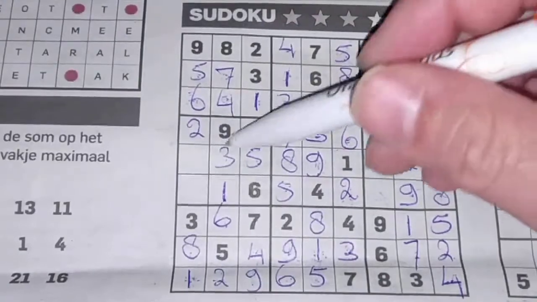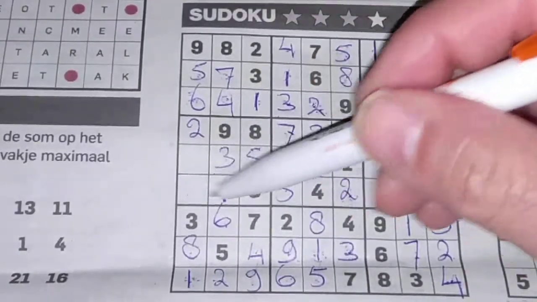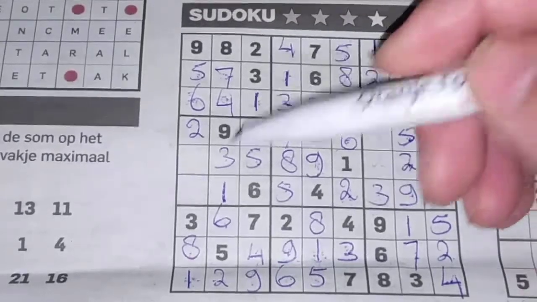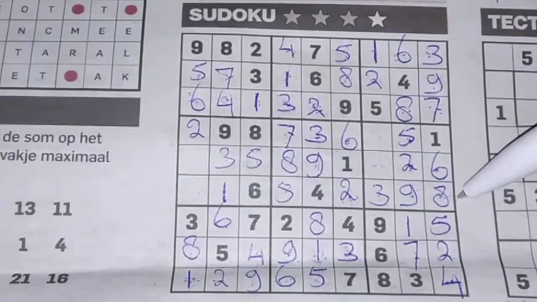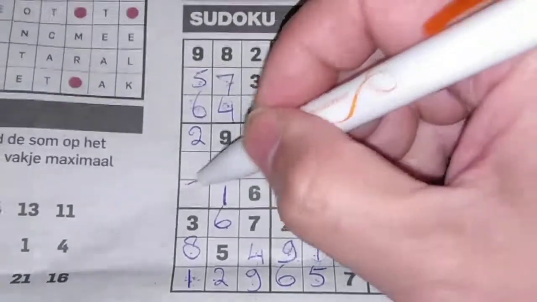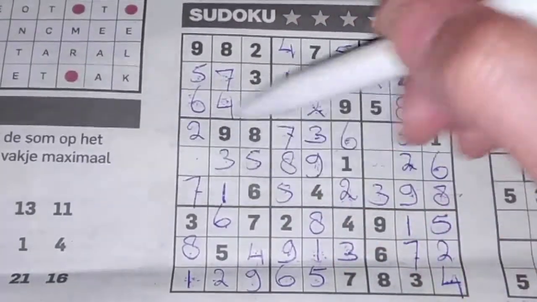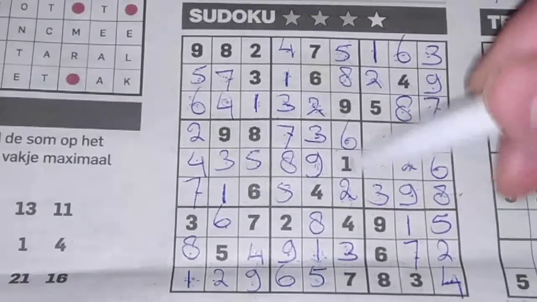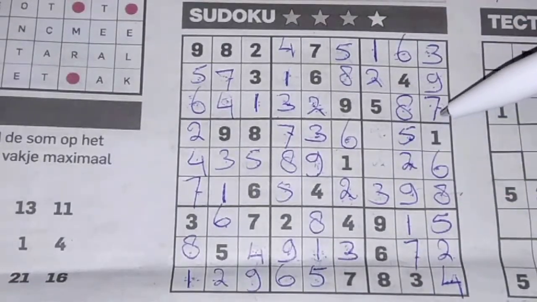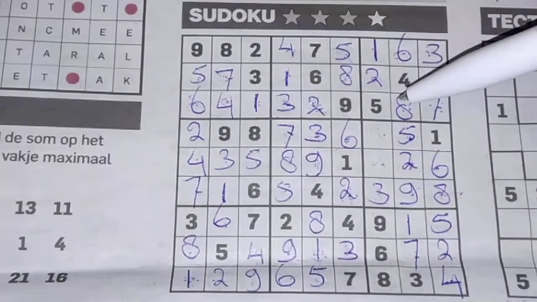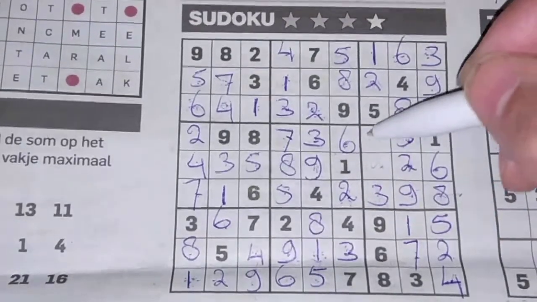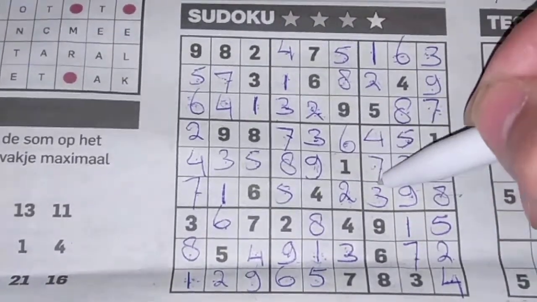3 in this row, 3 in the middle row, so in the row below, the only place for the 3 should be there. 1 missing number in this row for the number 7. 1 missing number in this big square for the number 4. 2 missing numbers in this big square for the numbers 4 and 7. We have a 4 there, so no 4 here. 4 should be here, and the 7 goes there.